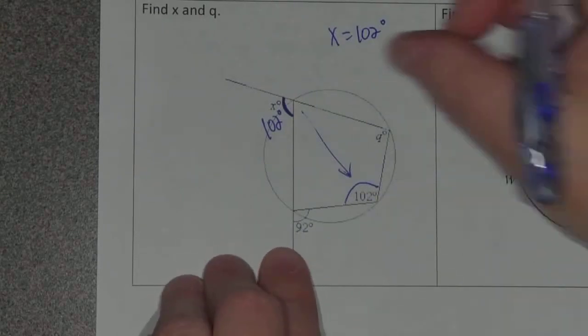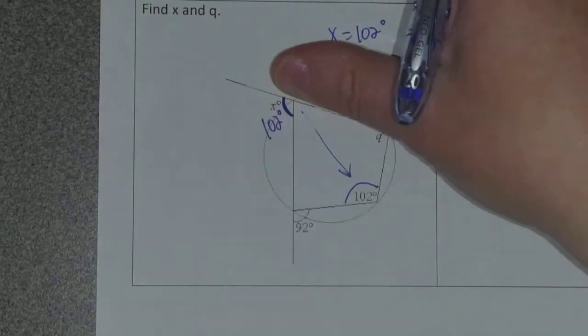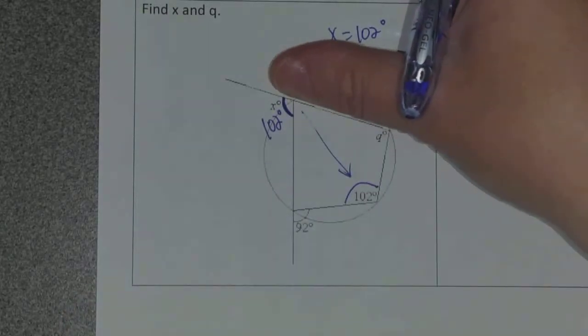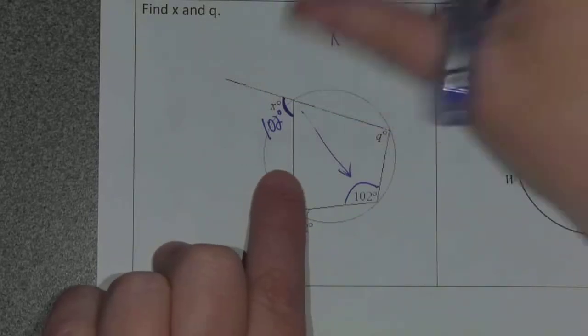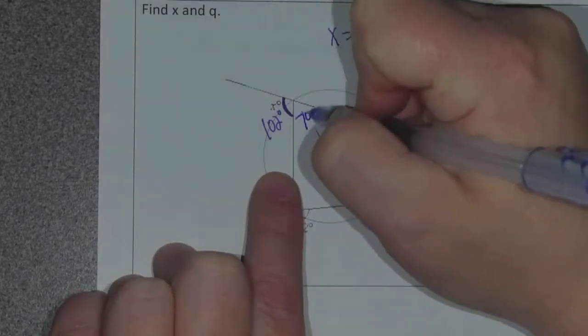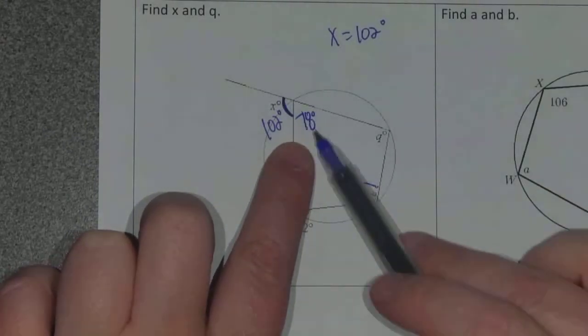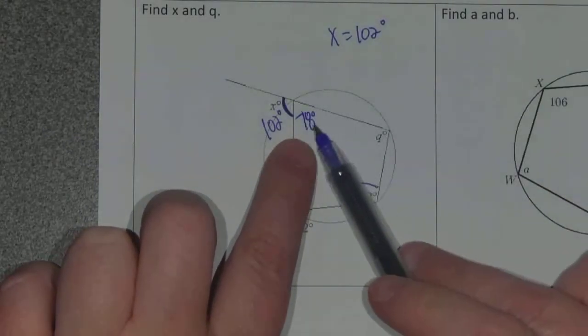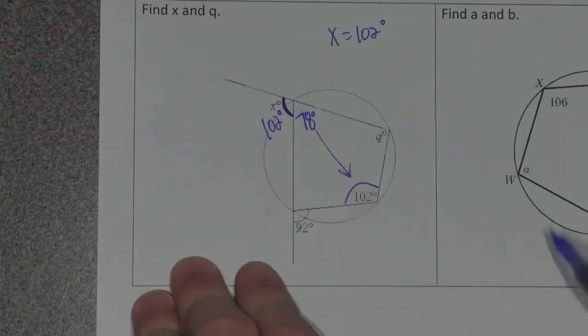Then I need to find Q also. Help me walk through this. If that outside angle is 102, what's this inside angle right there? It has to add to 180 because it's on a straight line together, right? So it's going to be 78, right? I also could have figured that out because opposite angles inside the quadrilateral have to add to 180. So I could have figured that one out by subtracting 102 from 180.